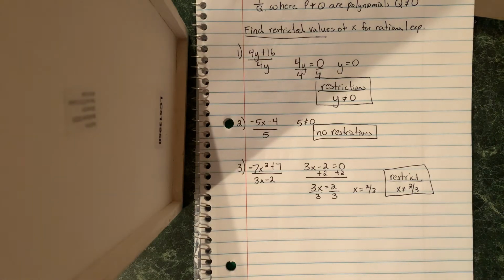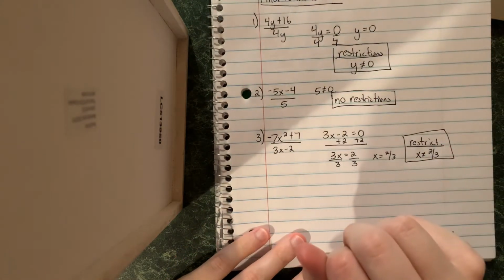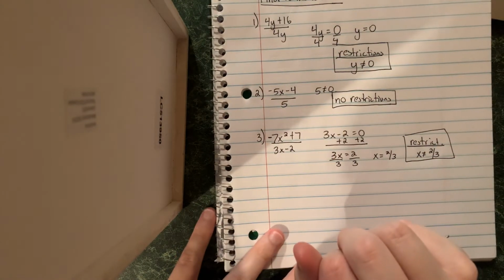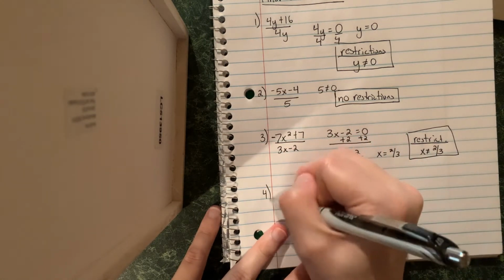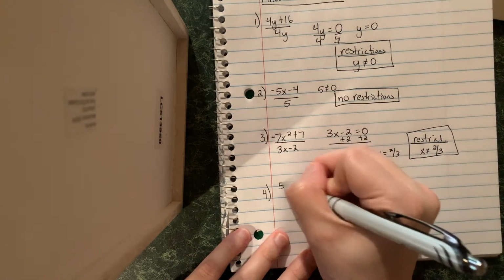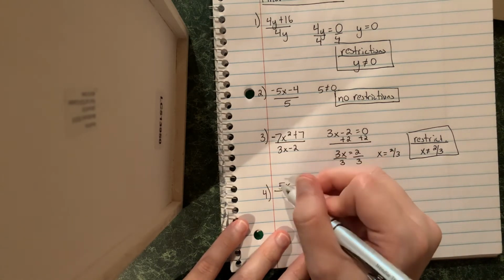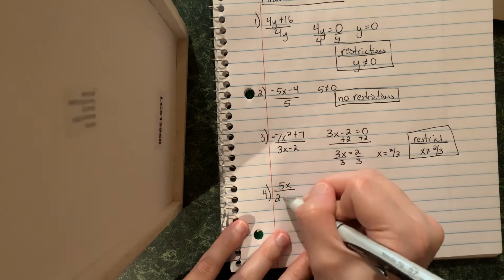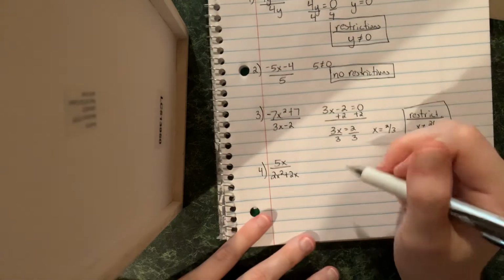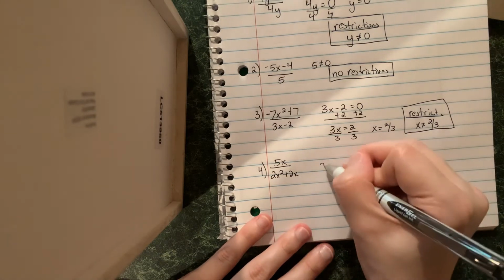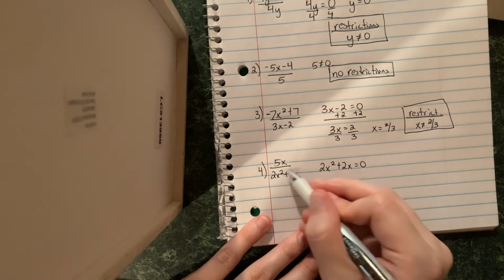Okay, let's say we have this: 5x over 2x squared plus 2x. Okay, some of these restrictions will require a little bit more work, like 2x squared plus 2x equal to 0. Again, set our denominator equal to 0.